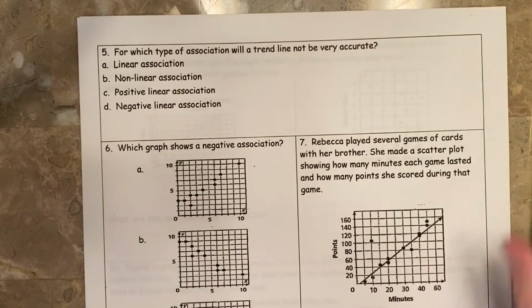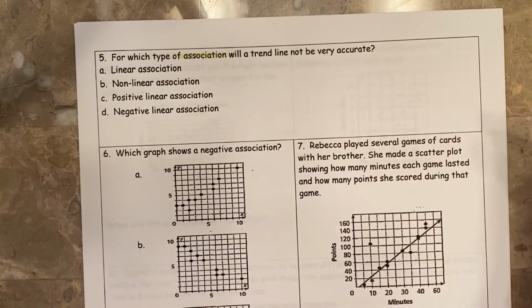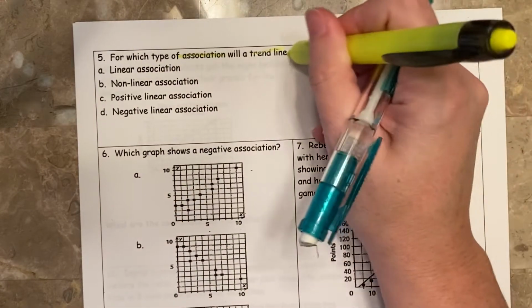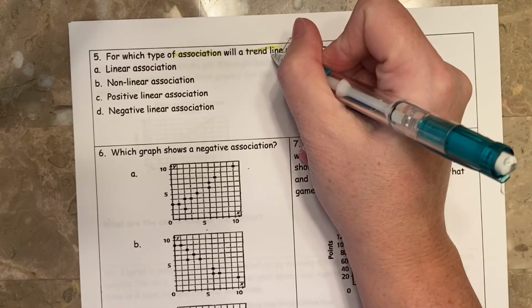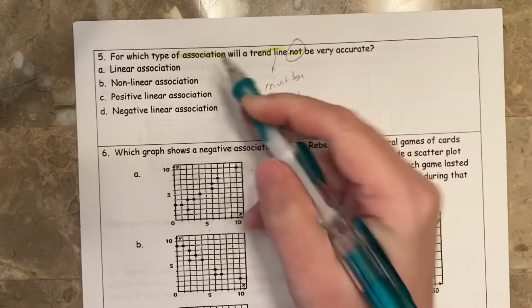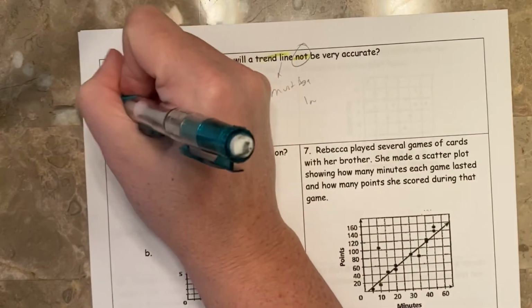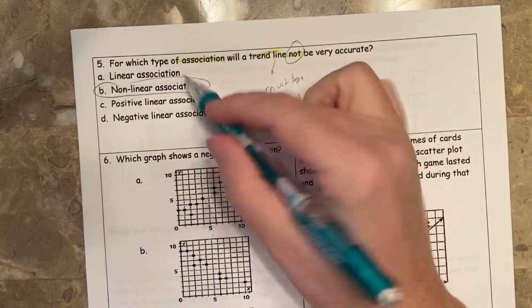All right, moving on. Number 5, which type of association? Remember, association is also correlation. Which will a trend line not be very accurate for? A line obviously means it must be linear. So which one would a line not be good for? It has to be nonlinear, because this has to be linear and that's not.